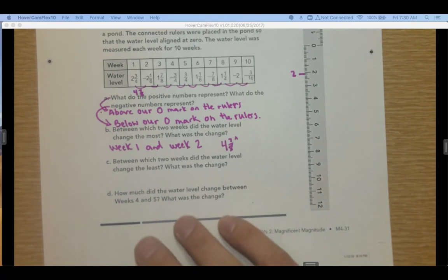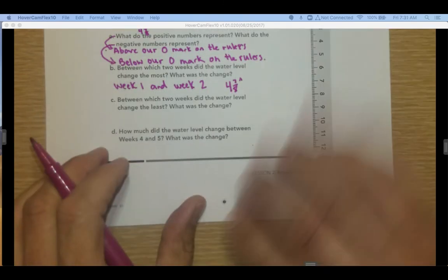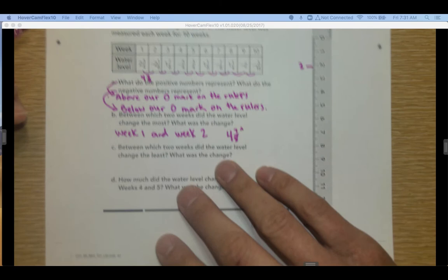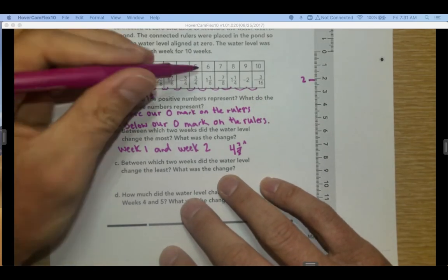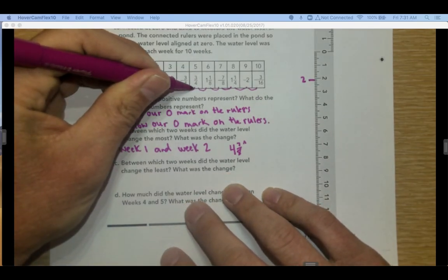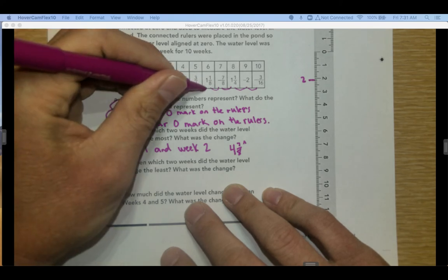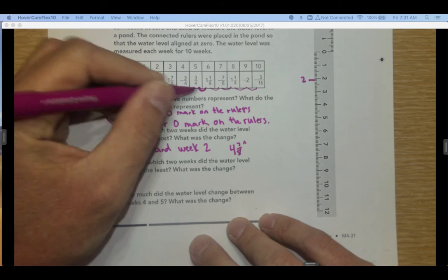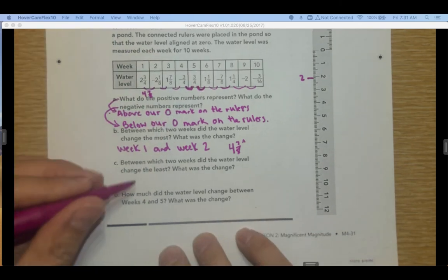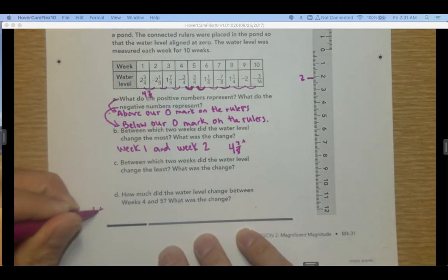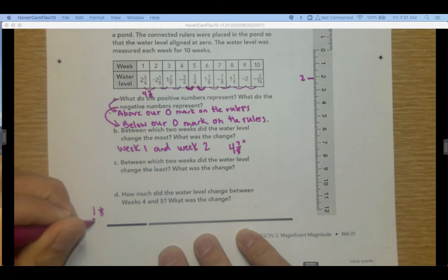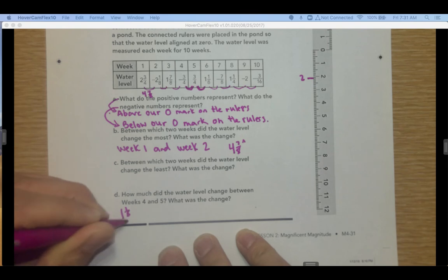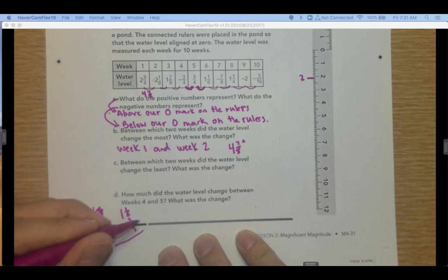Between which 2 weeks did the water level change the least? All right. So if I was thinking back, from here to here was pretty low, but also from here to here it was pretty low. From 5 to 6, they're both positive. So 1 1/8 minus 3/4, and that would have been 6/8.